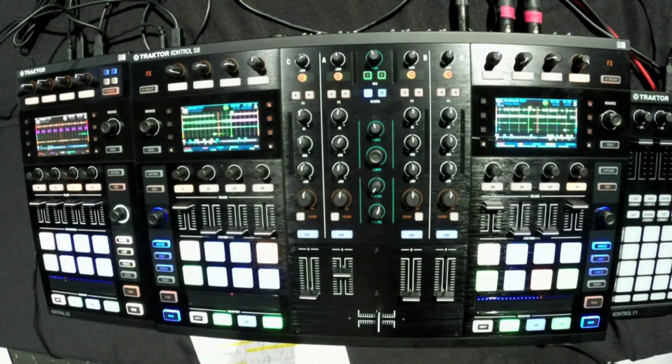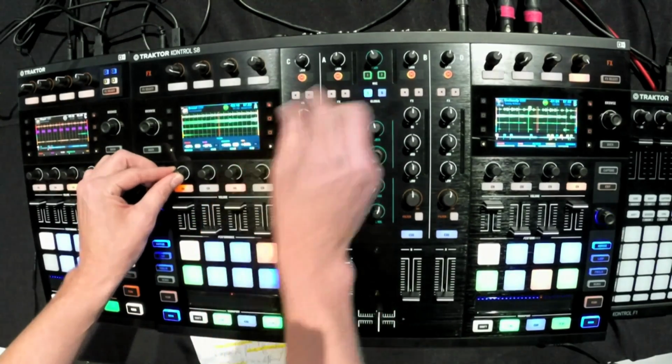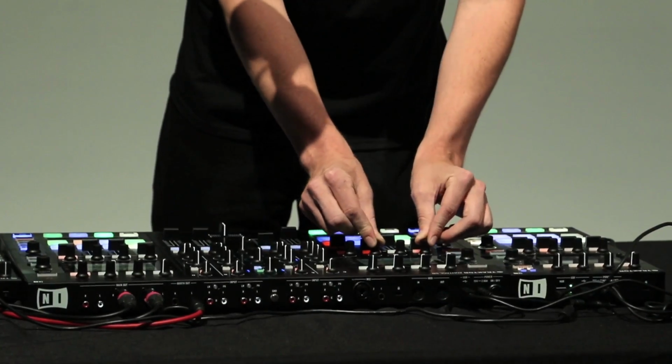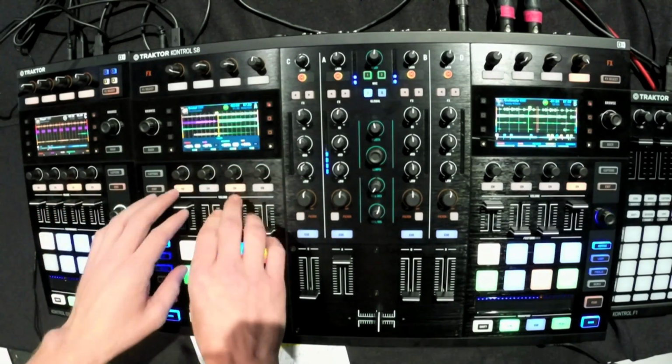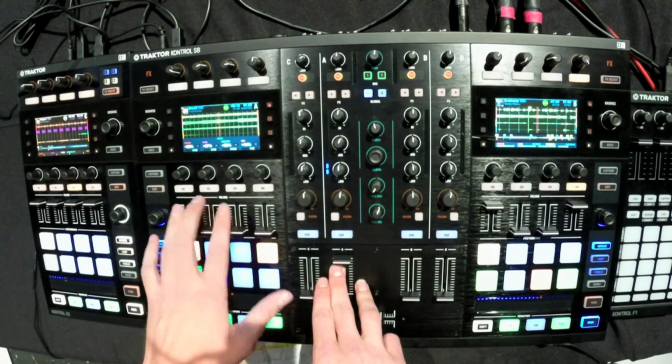Because I can add a filter per stem, I could do a high-pass filter on one of the stems and then a low-pass on the other element. So I have the ability, again, to add filters per stem. One of the other things that I could add to a stem is an effect. During this routine, I was using the Beatmasher effect, and I was using it just on the drums. Instead of applying an effect to the whole song, I can add an effect to a particular stem and leave everything else sounding very clean.